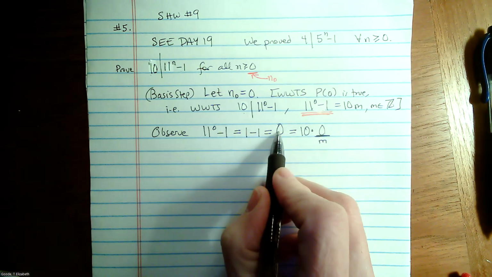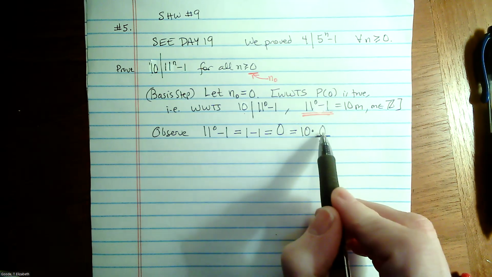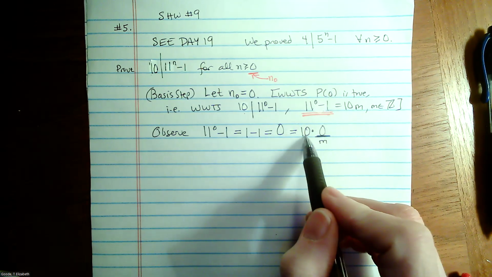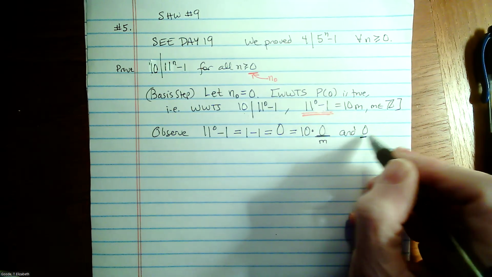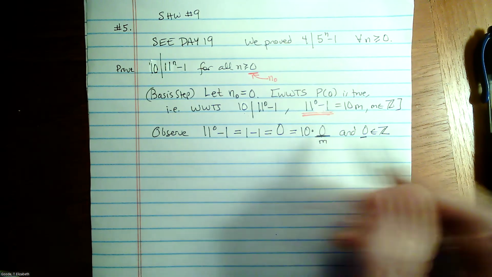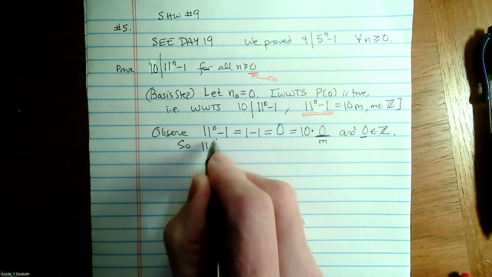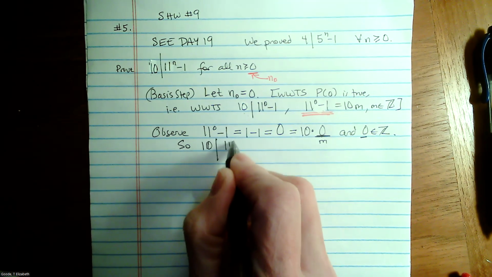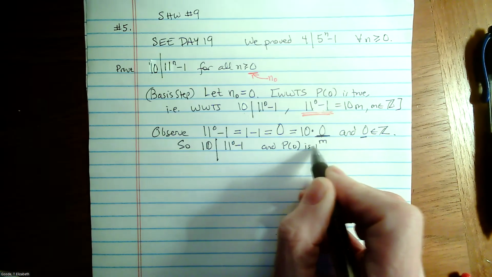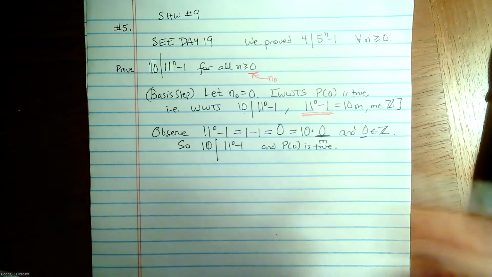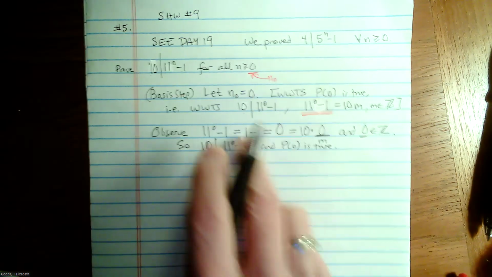Yeah. You have to show that, because if you just show this is equal to 0, that doesn't have anything to do with being a multiple of 10. You have to show that 0 can be expressed as a multiple of 10, namely, 10 times 0, and 0 is an integer. So 10 divides 11 to the 0 minus 1, and p of 0 holds. That's it. Does that help? Yeah, that does help. Thank you.